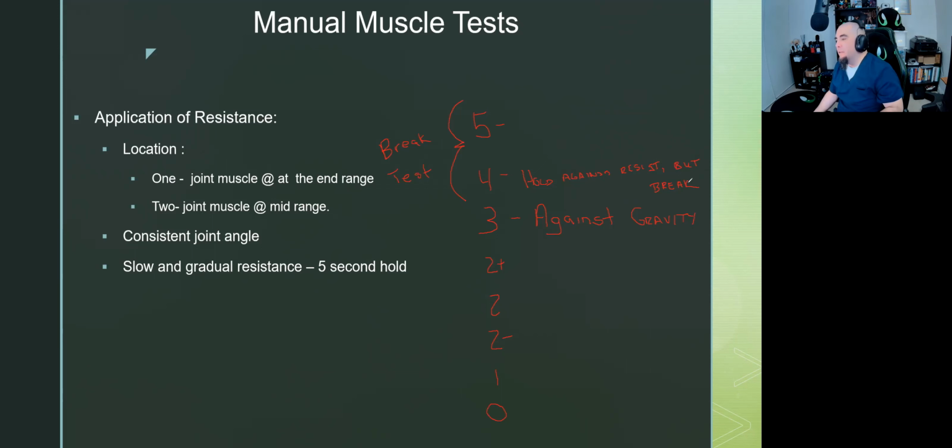So again, against gravity, good, I've got a 3. Now you're going to provide resistance. 5, 4, I break, that's a 4. Now I come up, you're like, okay, don't let me push you down. 5, 4, 3, 2, 1. And I hold it nice and solid for the full 5 count. That's a 5.